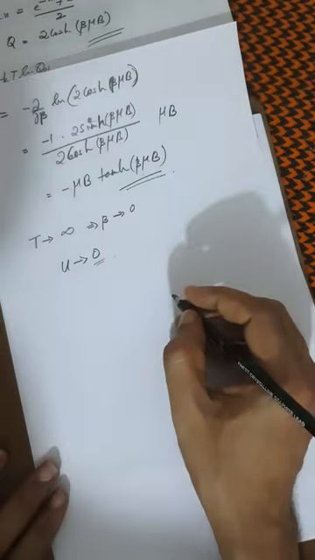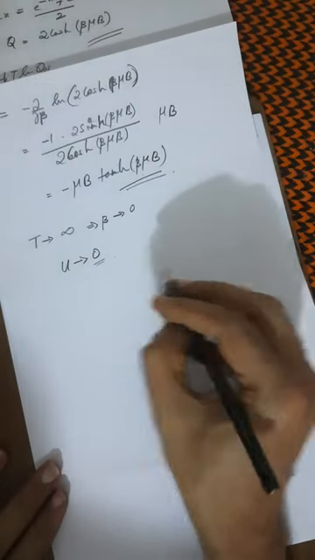Now let me ask you, what is the expression for magnetization?